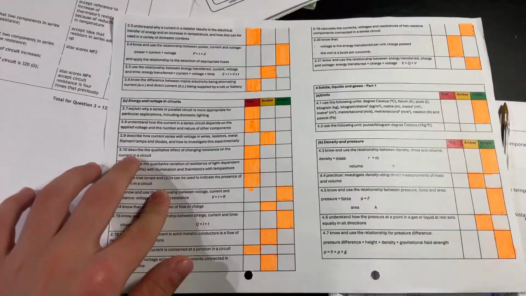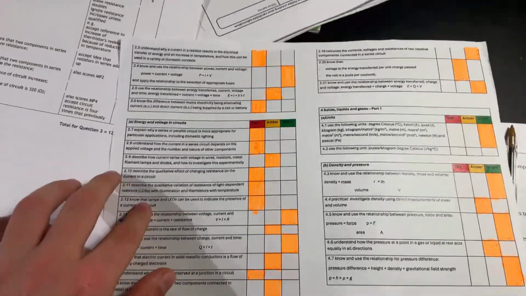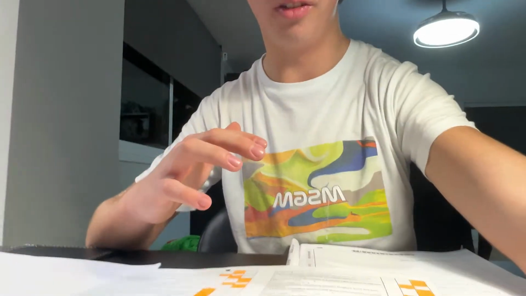These are the topics that ideally should be on the Edexcel worksheet, right? Yeah. So basically, if that's what you're looking for, then you're more than welcome to stay here, right?